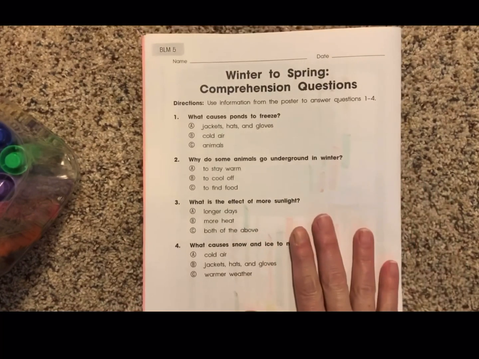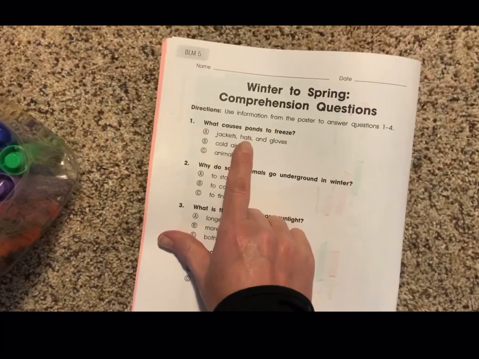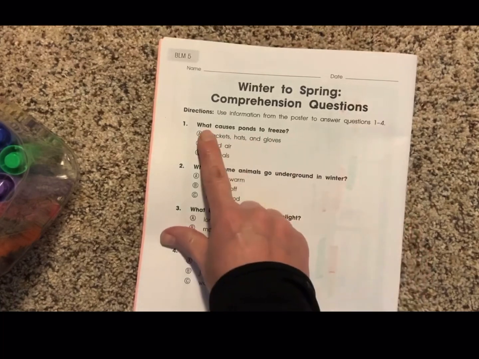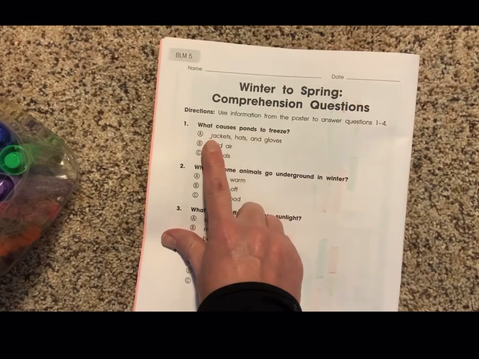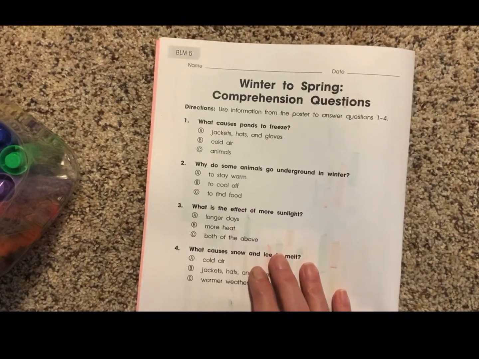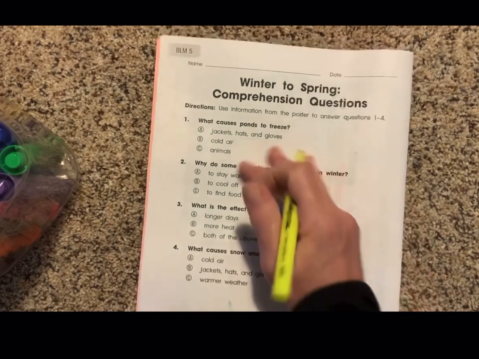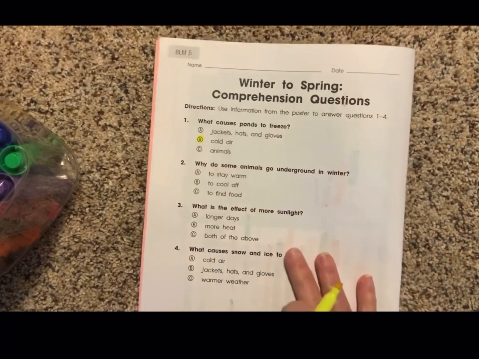If you do not need me to read it, go ahead and stop and just go ahead and complete the page. For those of you that want to read along, let's read together. We're going to use the information from the poster from the back page to answer these questions 1 through 4. What causes ponds to freeze? Do jackets, hats, and gloves cause the pond to freeze? B, cold air or animals? Mark your answer. And what did you fill in? I filled in cold air.